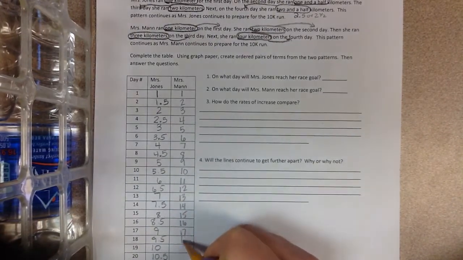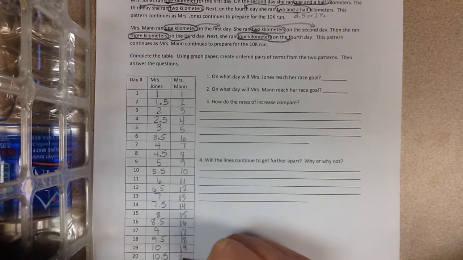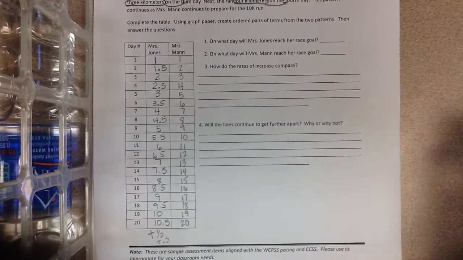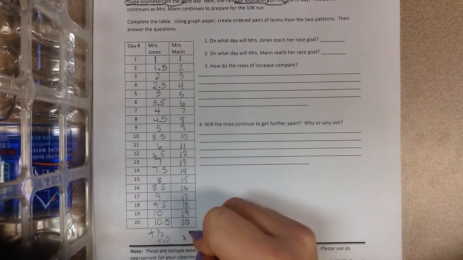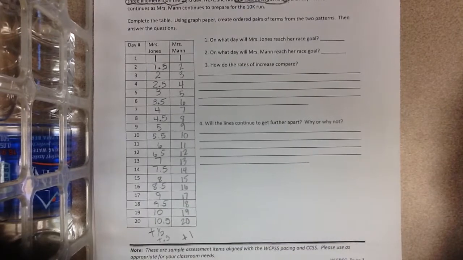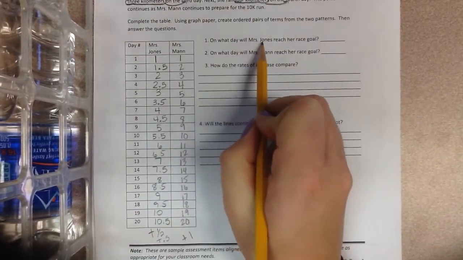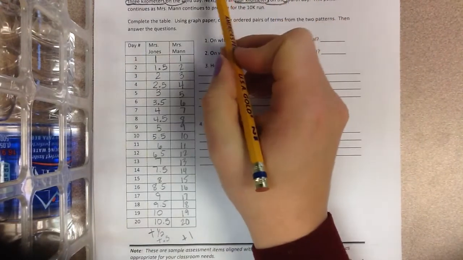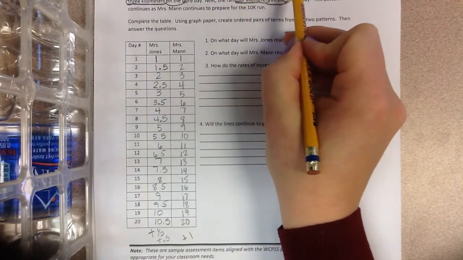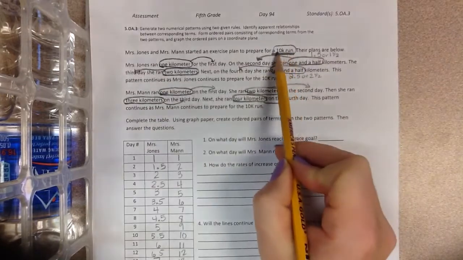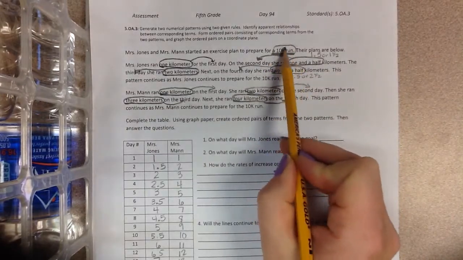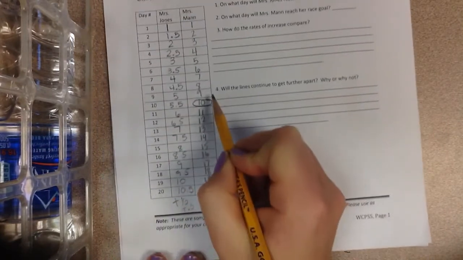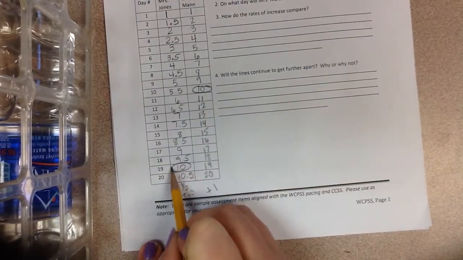She was running an awful lot by the end here. I don't know if that's realistic, but anyway, that's what the problem says. Here's our table. So what is her pattern? What is she adding every time? Every time she adds 1 more kilometer. So on what day will Mrs. Jones reach her race goal? What was her race goal? To prepare for a 10K. Oh, look at that. Up here, I even underlined it to tell me her goal. So her goal, she reached it here. Mrs. Jones reached her goal here.